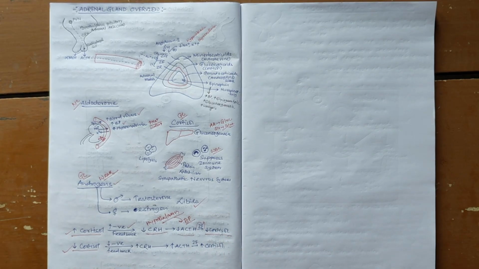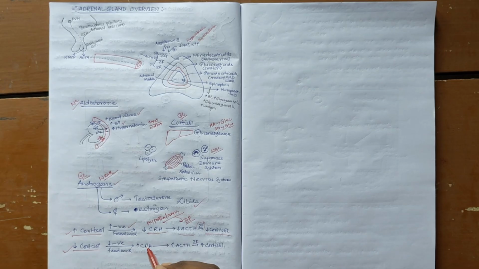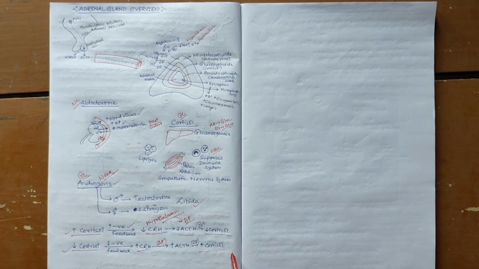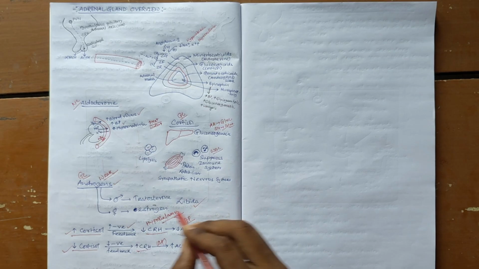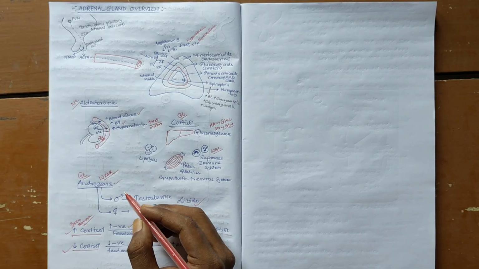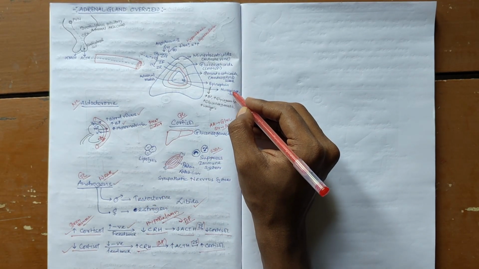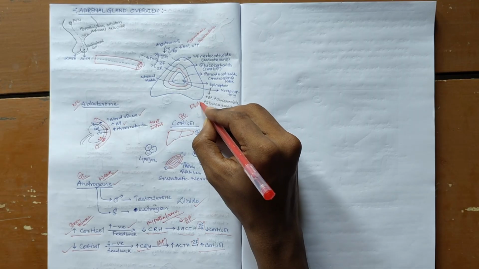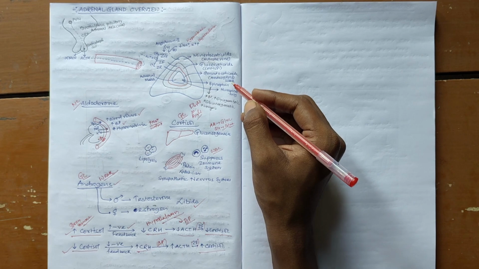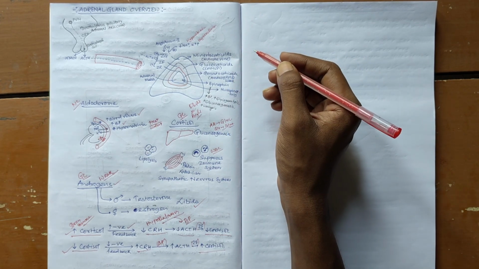If the cortisol level is down or low in blood, in case of negative feedback, it will stimulate the CRH to increase its quantity, and ACTH will further be increased to anterior pituitary, and then zona fasciculata layer will secrete cortisol. Thus, the cortisol level is balanced. Cortisol is also called stress hormone. And epinephrine, norepinephrine, in case of this, the fight and flight condition. This is between autonomous and somatic nervous system, and this will be discussed in further videos.